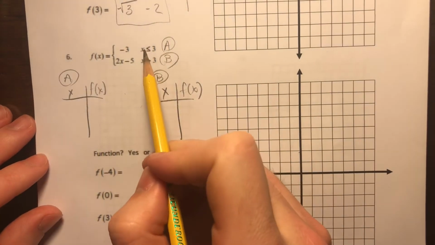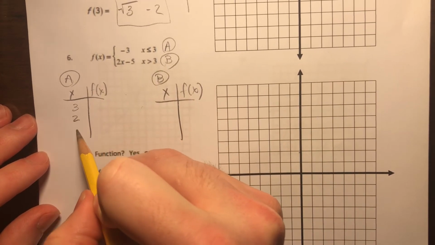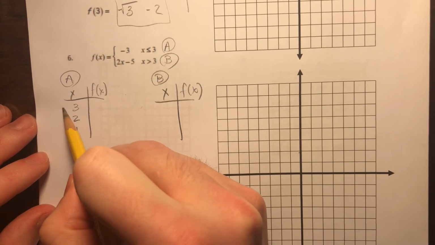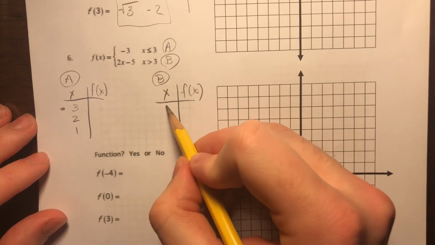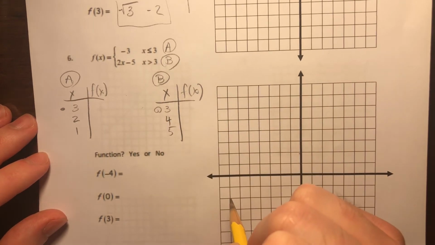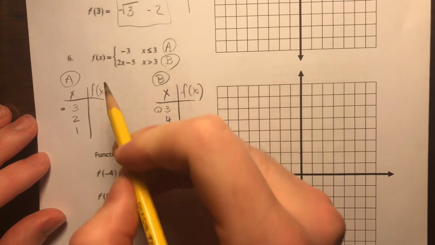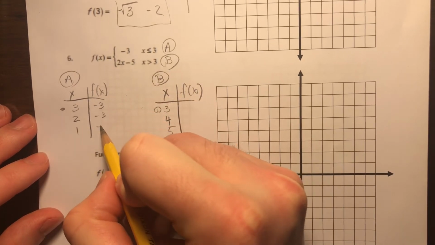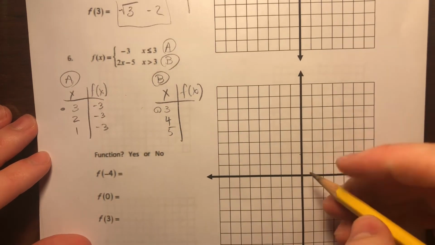All right, for a, x is less than or equal to 3, so we'll start at 3 and start getting less and less. And that'll be a closed dot because it's inclusive. Here, x is greater than 3, so I'll start at 3, you get higher and higher, that'll be an open dot. All right, so this top function is always equal to negative 3. So no matter what my x is, my y will always be negative 3.